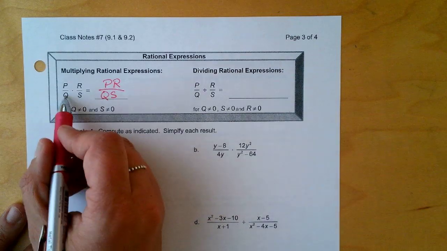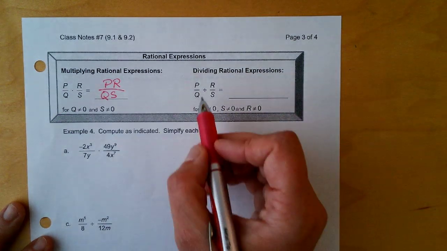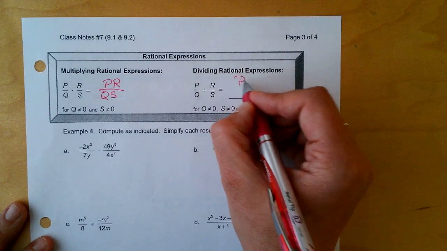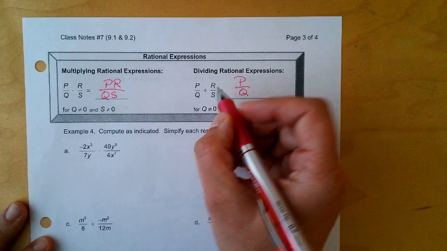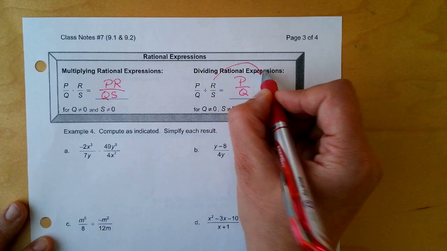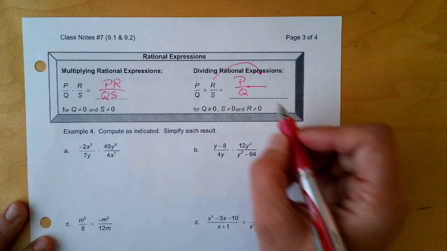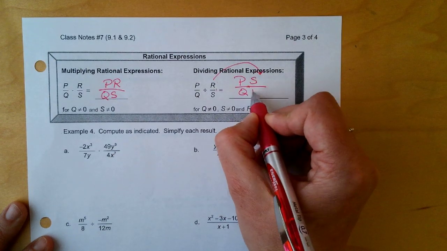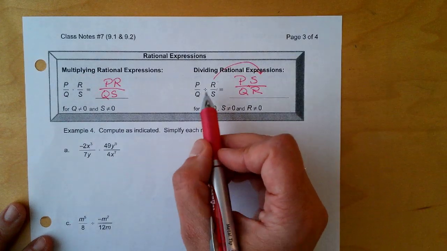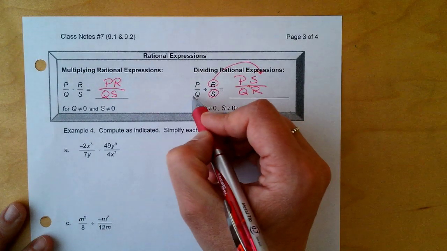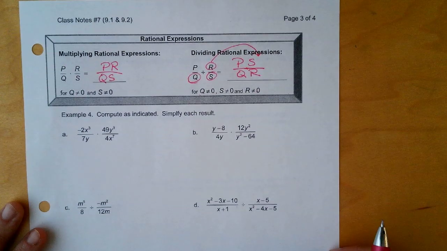And notice that for the denominator, neither Q nor S can equal 0. And then when we're dividing, we have P/Q times the reciprocal of R/S, which is S/R. So we're going to multiply now, and none of the R, the S, and the Q could equal 0. Otherwise, you'd be dividing by 0.